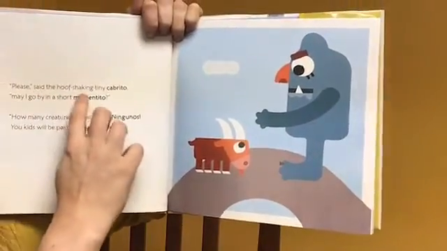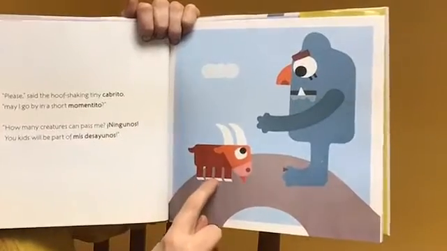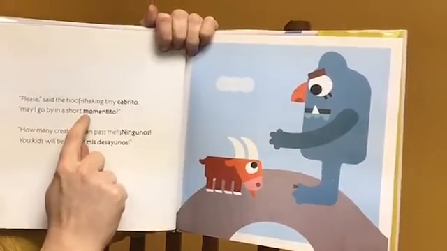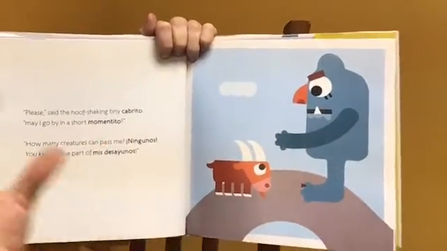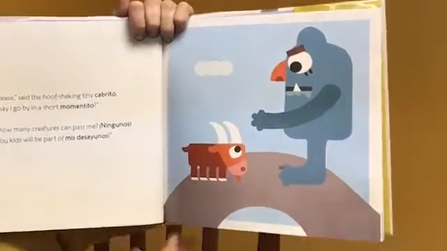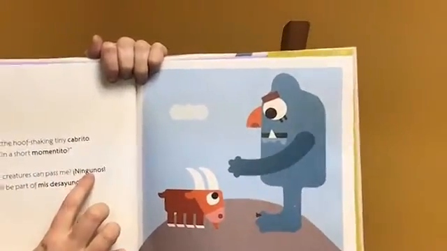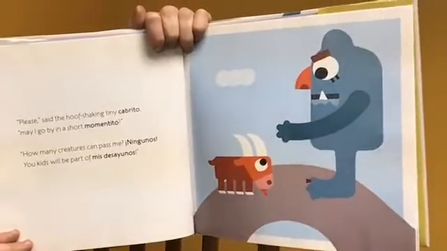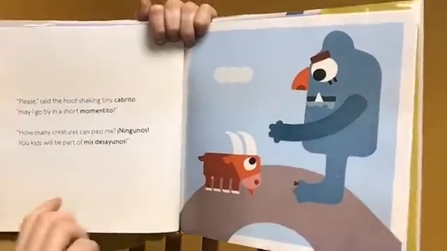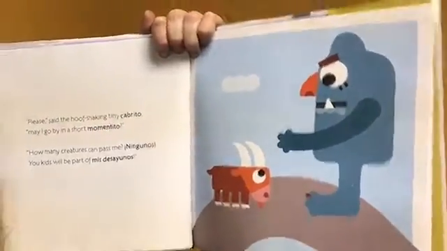So the hoof-shaking tiny cabrito, the little goat, says, "May I go by in a short momentito?" A little minute, very soon. "How many creatures can pass me?" "Ningunos. None. This troll doesn't think anybody can get by. You kids will be part of mis desayunos, which is breakfast. I'm going to eat you for breakfast," says this troll.